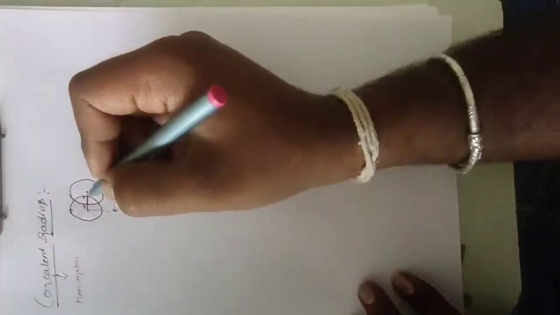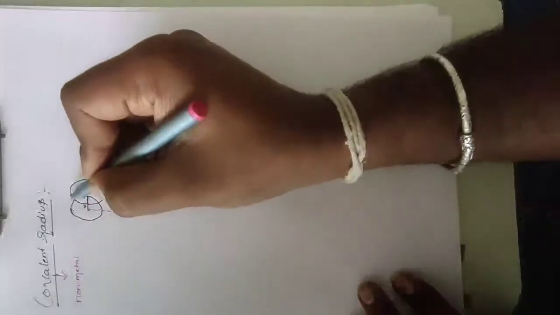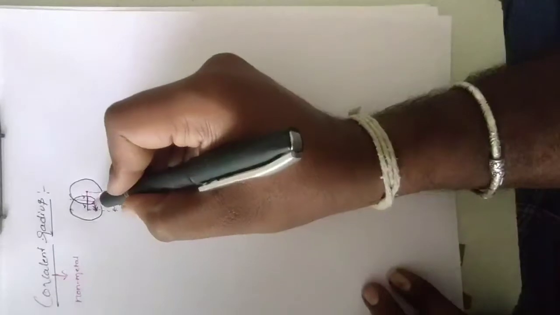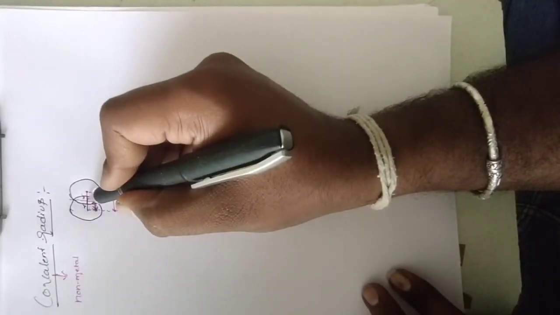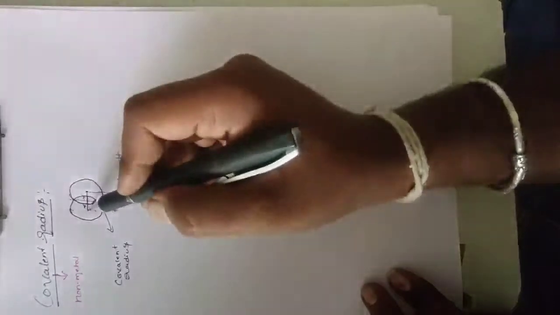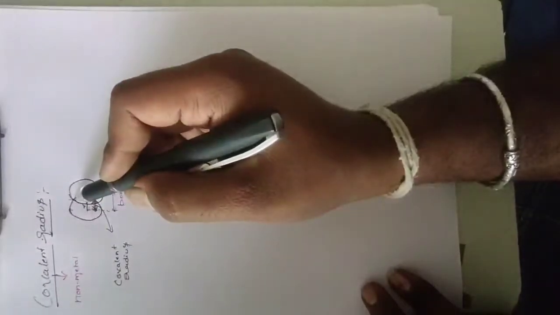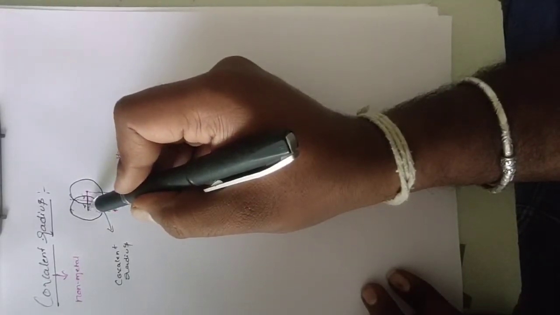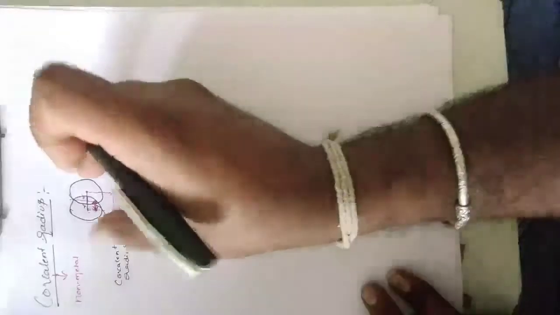The covalent radius is one half of the internuclear distance between two identical atoms linked by a single bond. Inter means between, so internuclear distance is the distance between the nuclei. I will write the definition.